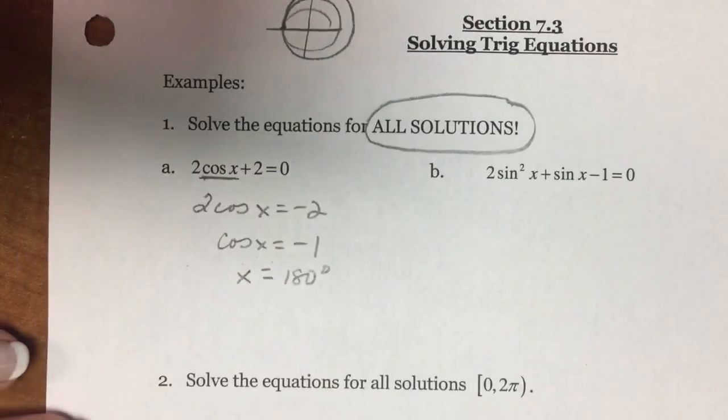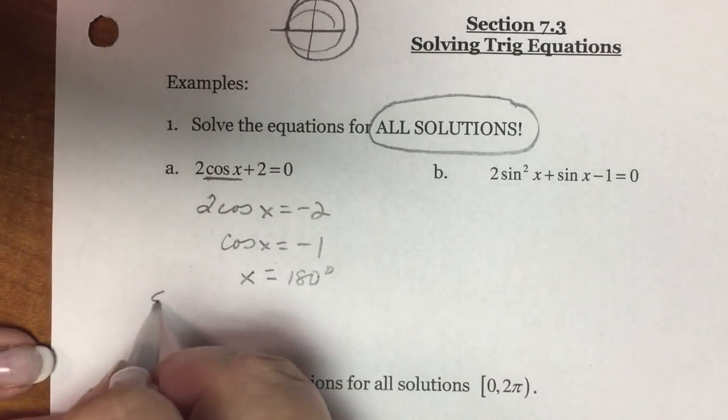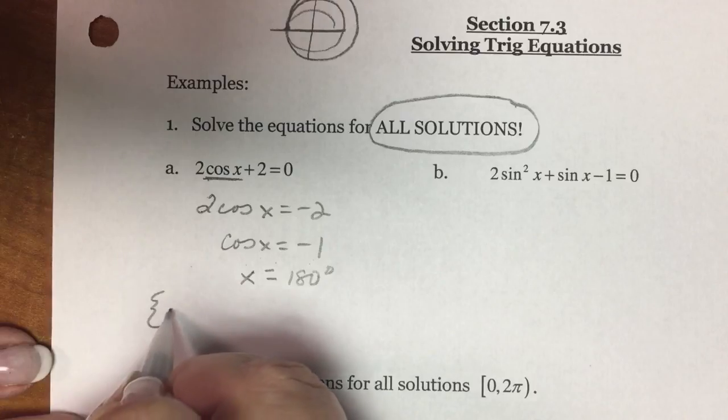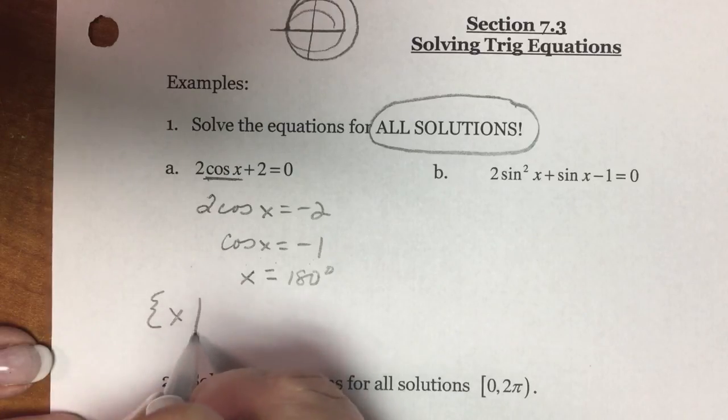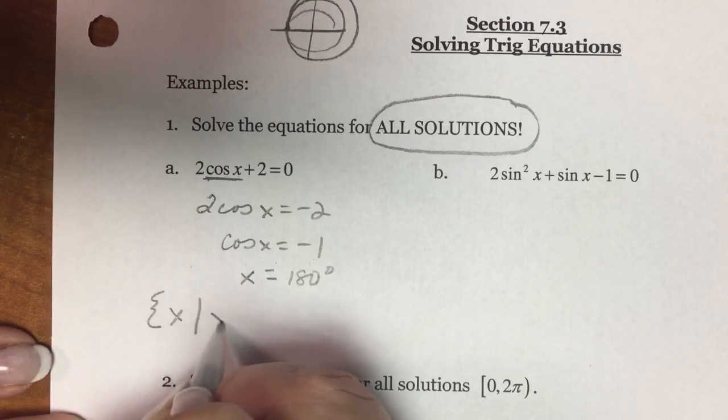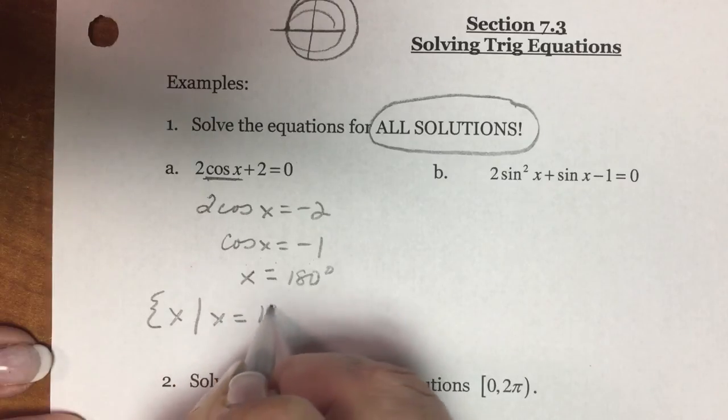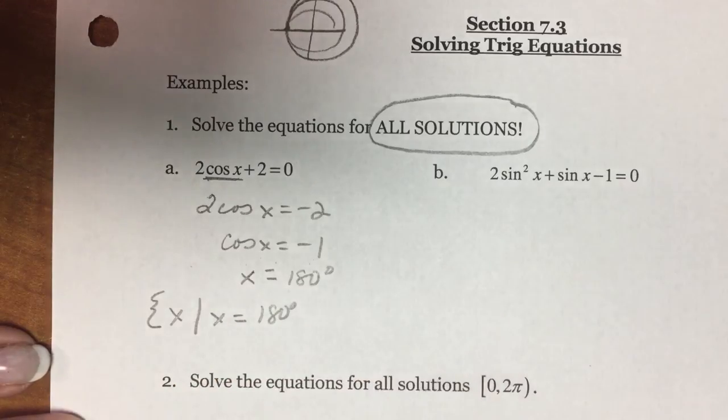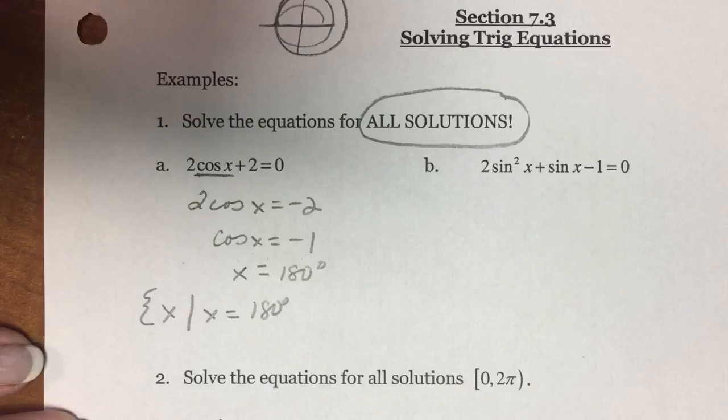So here's how I want you to write your solutions. Your solutions are the set of all x such that x is equal to 180 degrees. Now, how do I get to all of those other solutions?